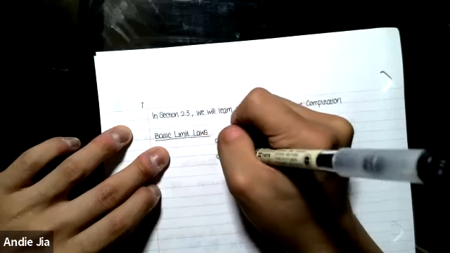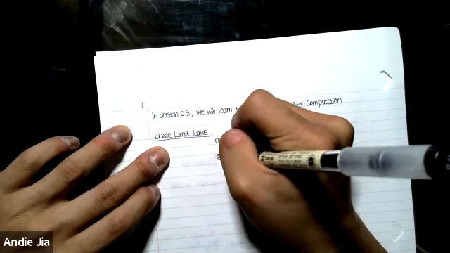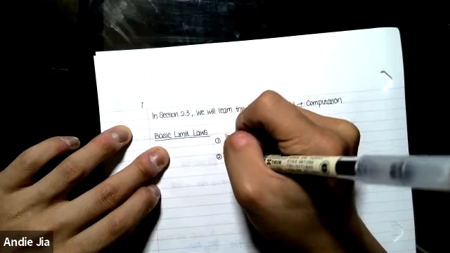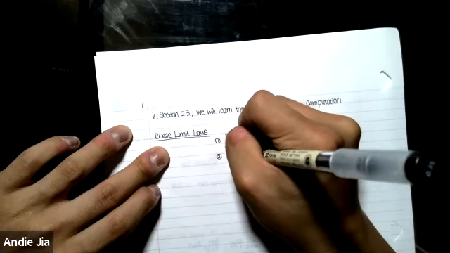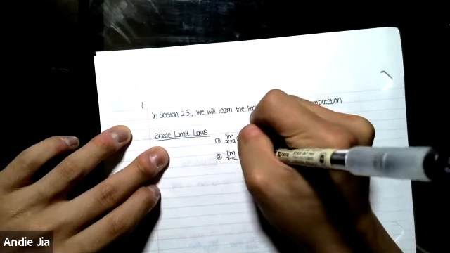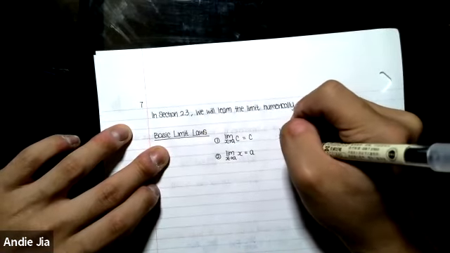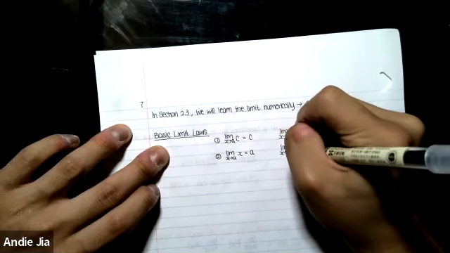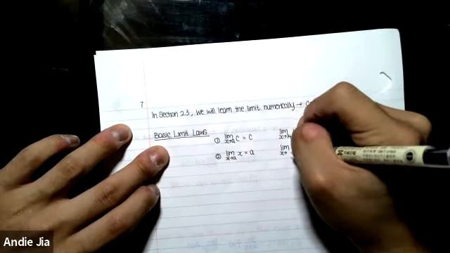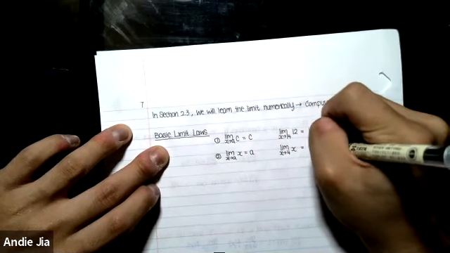And number two, the limit as x approaches a of x itself is a. So if we have the limit as x approaches 4 of x, the output is 4.